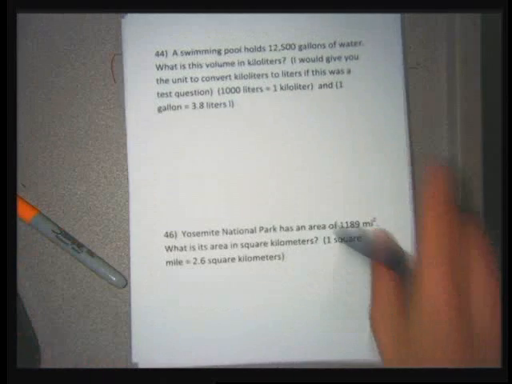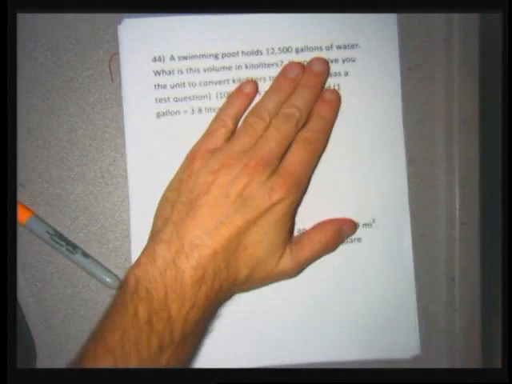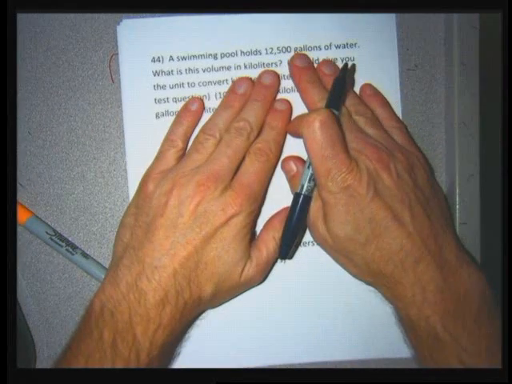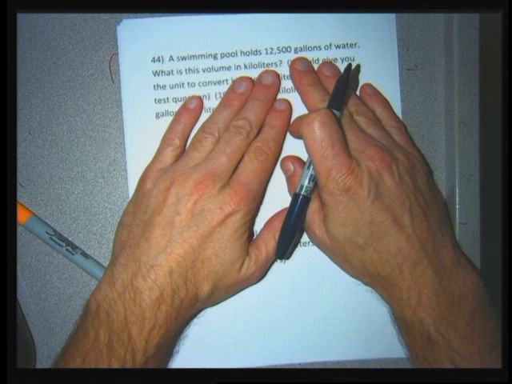Problem 44 I probably should have made a whole page for because it's going to take 2 units. And again, if this problem sneaks its way onto a test, you're going to have all the units at your disposal. As I read problem 44, it's just a short little problem. It says a swimming pool holds 12,500 gallons of water. What is the volume in kiloliters?